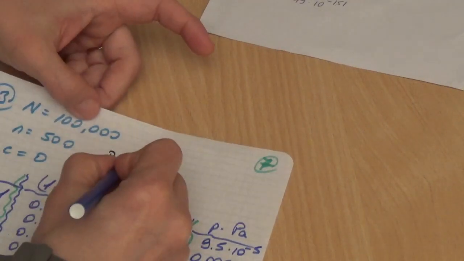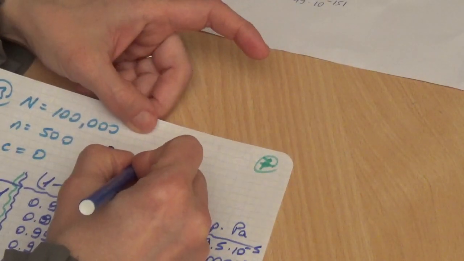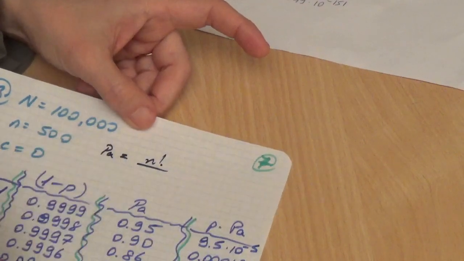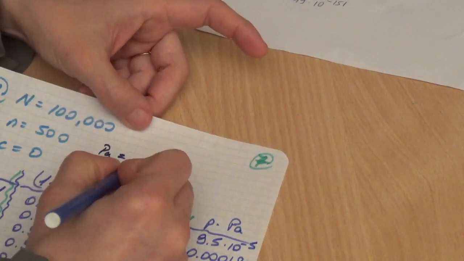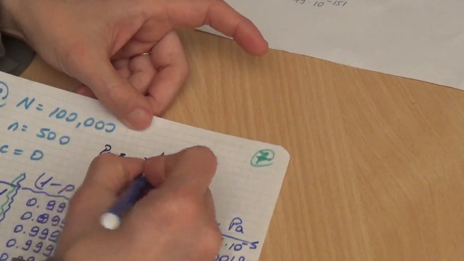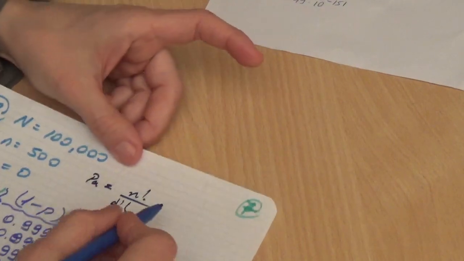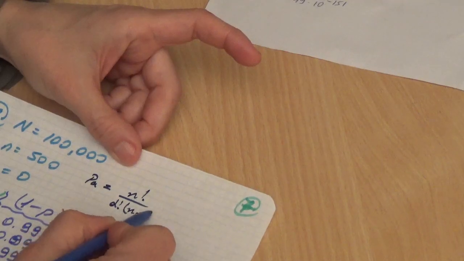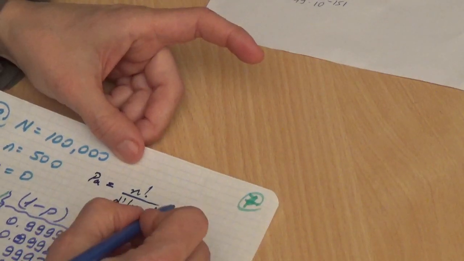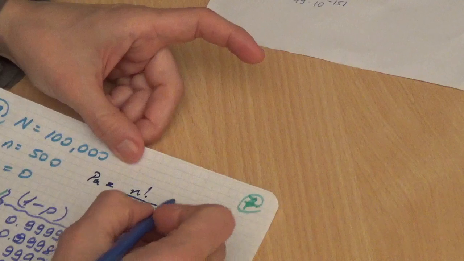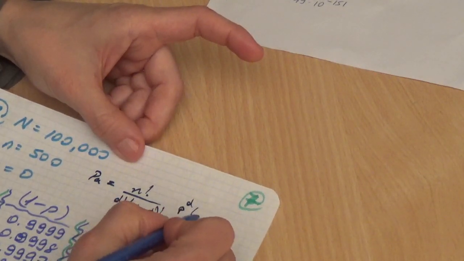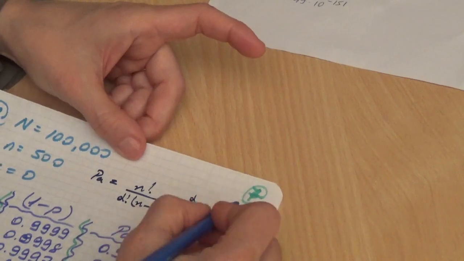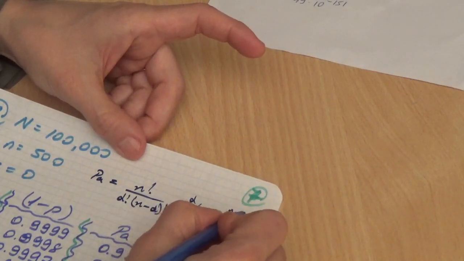PA is equal to n factorial over d, the defective, how many defectives? D factorial times n minus d factorial times p over D and 1 minus P over N minus D.